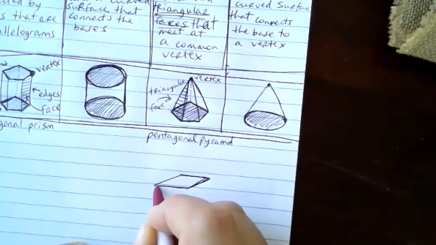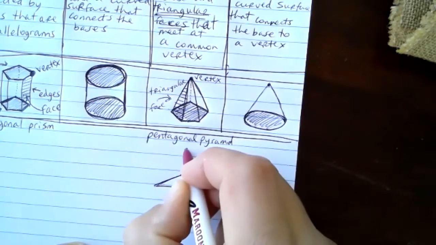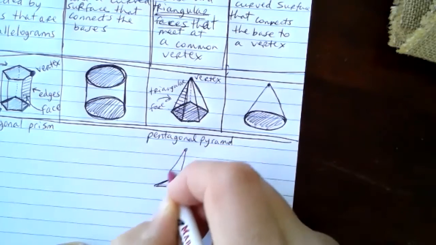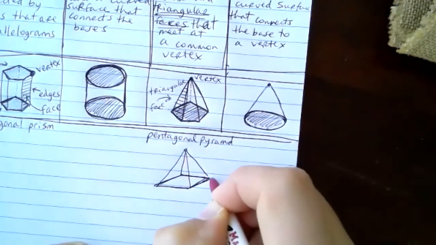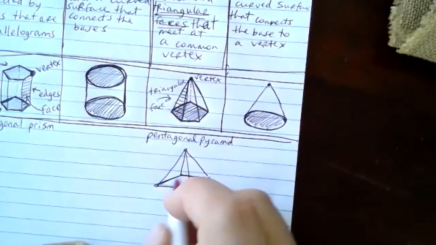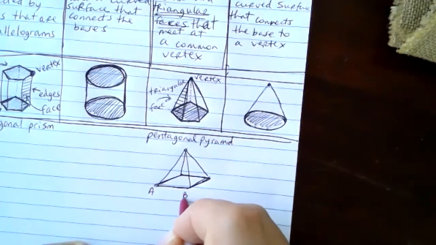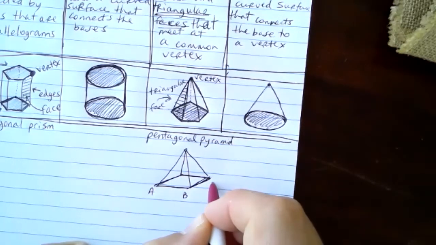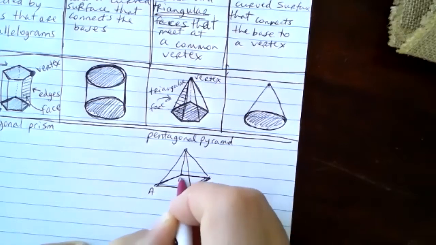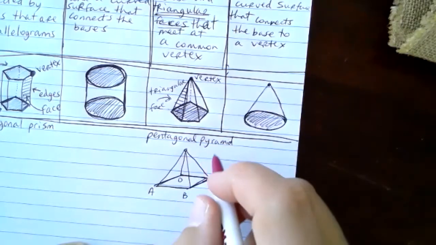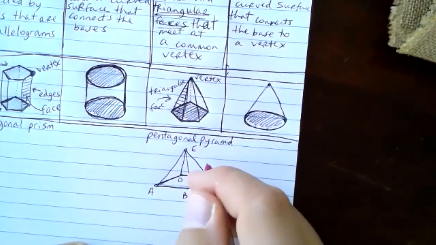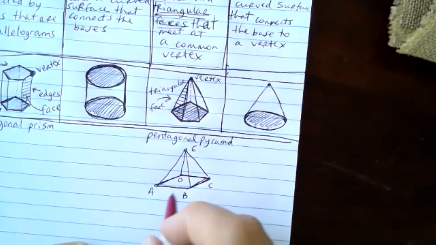It's a slanted quadrilateral, comes to a point, and we have lines drawn for all vertices to connect. And then I'm going to call this A, B. Notice that I'm drawing this differently than the book. It's okay.